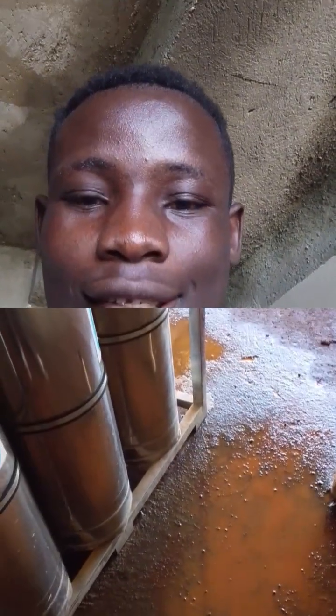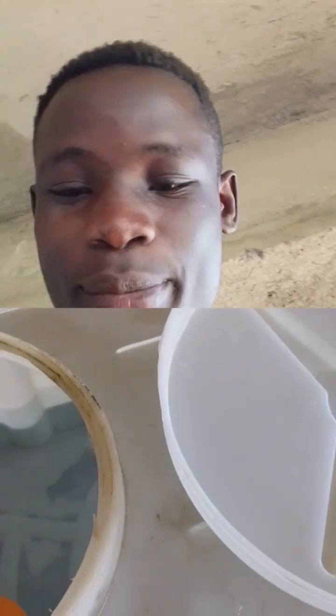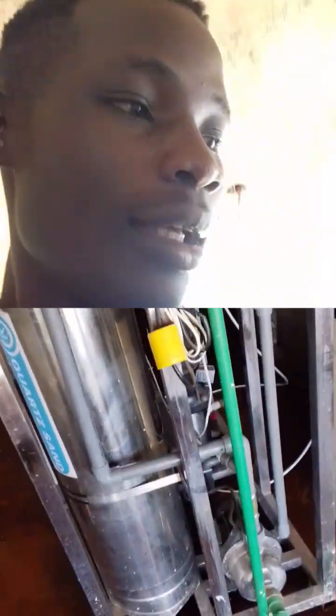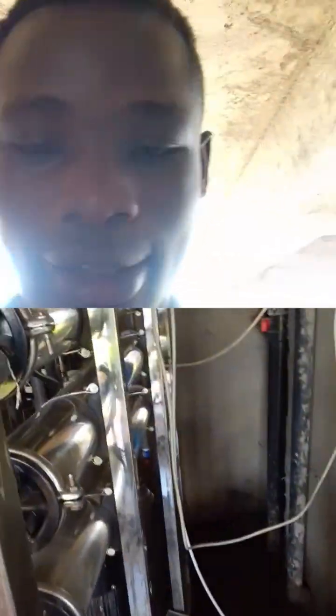Now follow me as I show you. As I have told you, I will show you how we filter water here. As you see, water is pumped into this tank by the pump. Water gets into this tank through a certain process, and then this water gets into this machine. As you see, these are the membranes here.